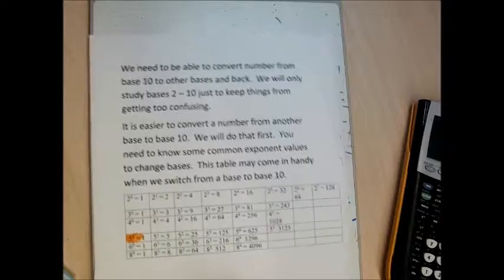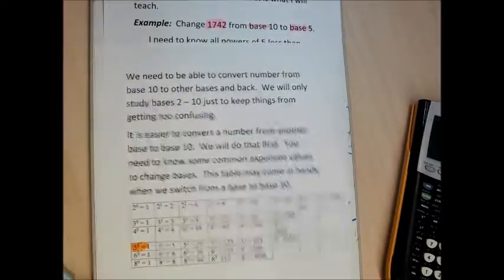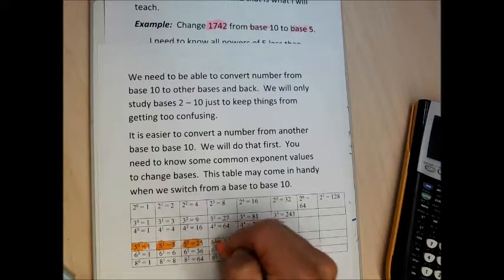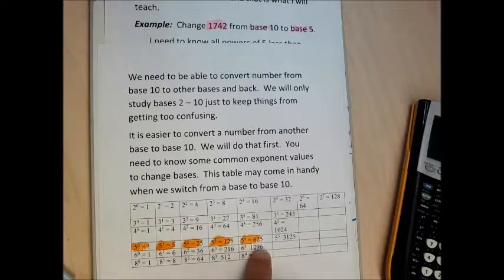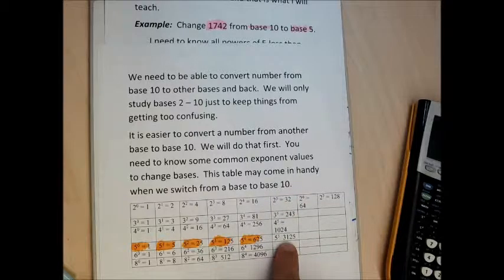I'm trying to find every power of 5 that's less than 1,742, and I'm going to use my table just to save myself some time. Those are all powers of 5, and they're all less than 1,742, but the next power of 5 is bigger than 1,742.